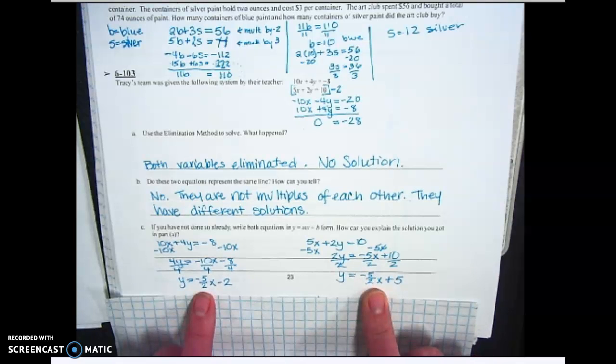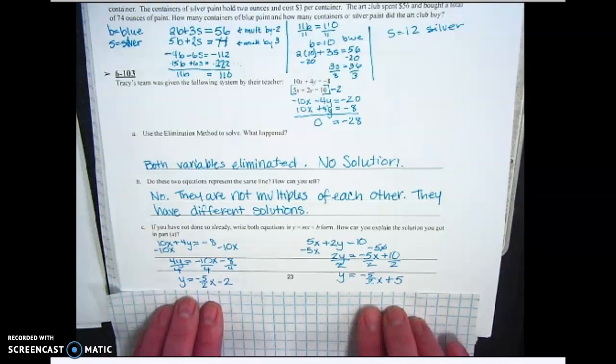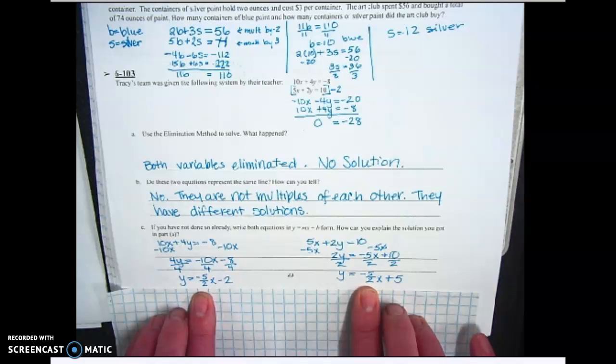You've got y equals negative 5 half x minus y, and y equals negative 5 half x plus 5. What do you notice about those two equations? Dennis? They're going to be parallel. How do you know they're going to be parallel? There's a numeric clue that tells you they're going to be parallel. Does anybody know what it is? Dennis? Their slopes are the same.